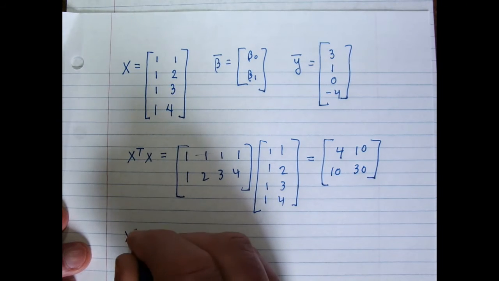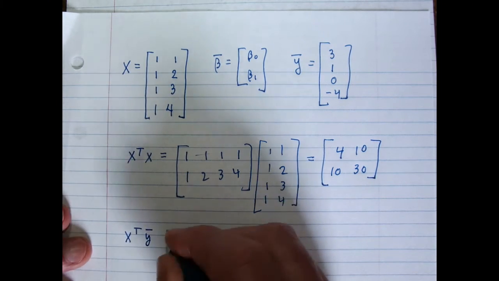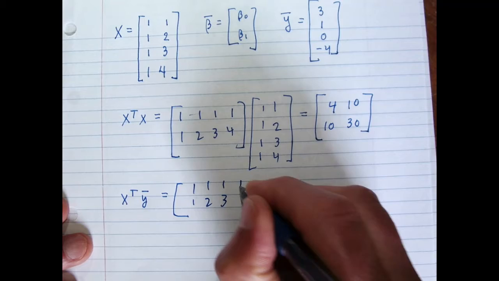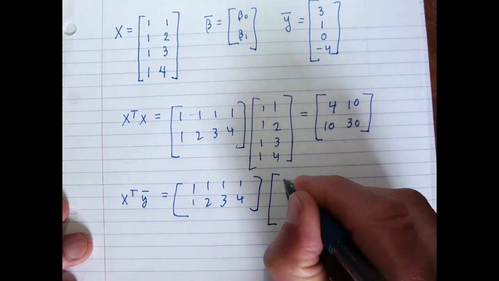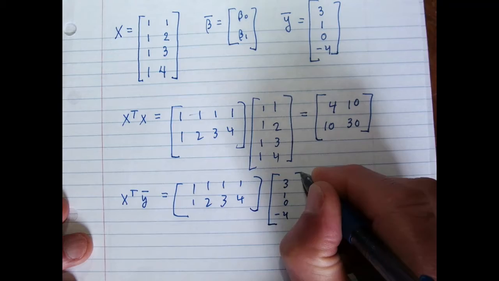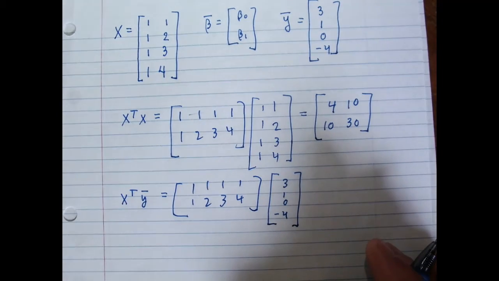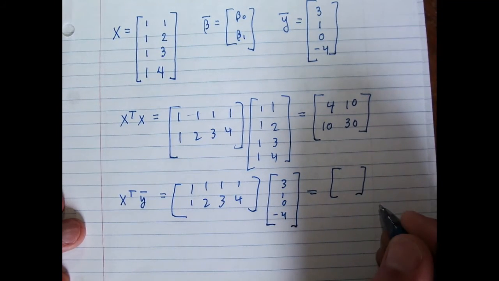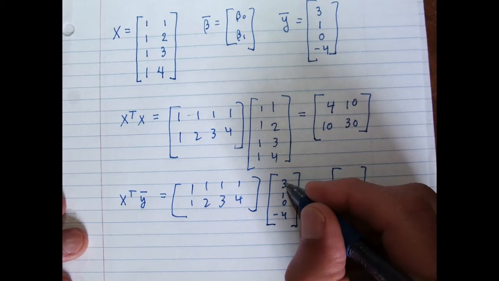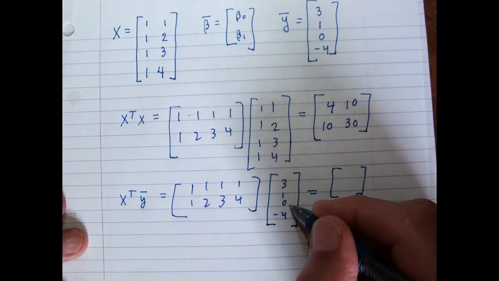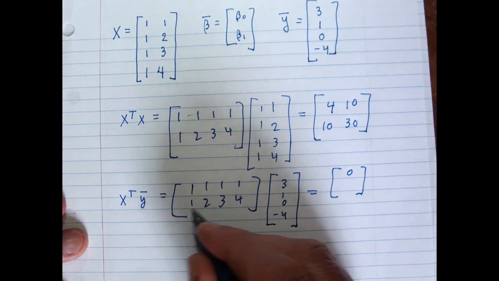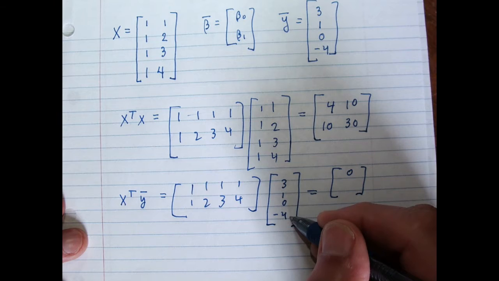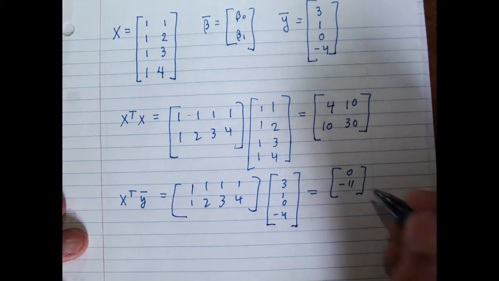Now I also need X transpose Y, which is 1, 1, 1, 1, 1, 2, 3, 4 times 3, 1, 0, negative 4. And X transpose Y will just be a 2 by 1 column vector, and 3 plus 1 plus 0 plus negative 4, I get 0 in the first entry, and then I get 3 plus 2 is 5 plus 0, 5 minus 16, negative 11.